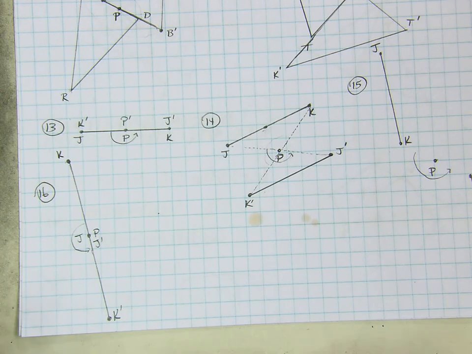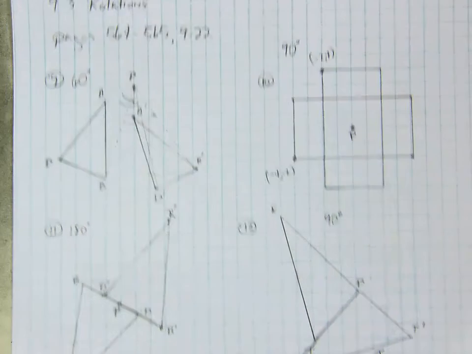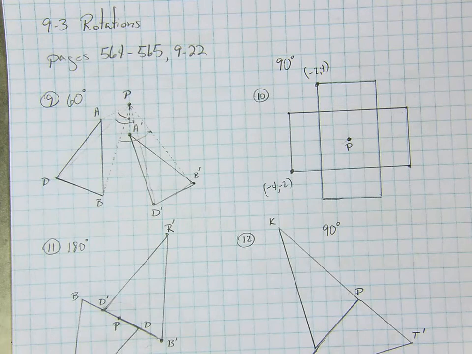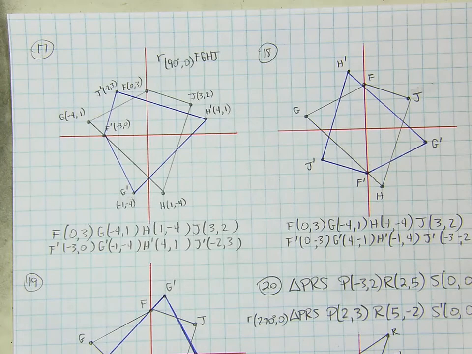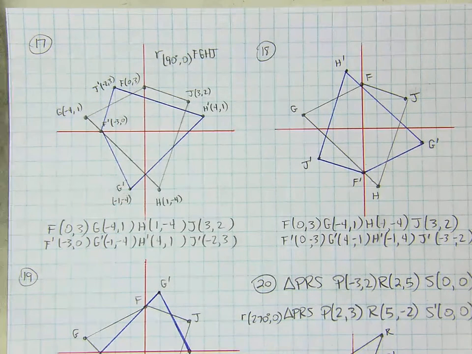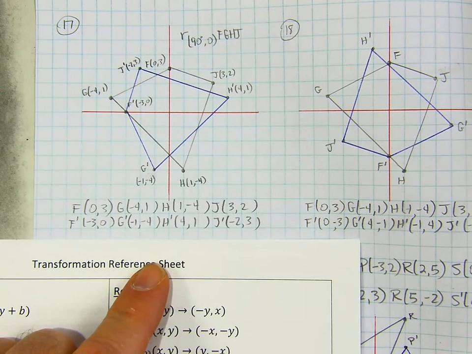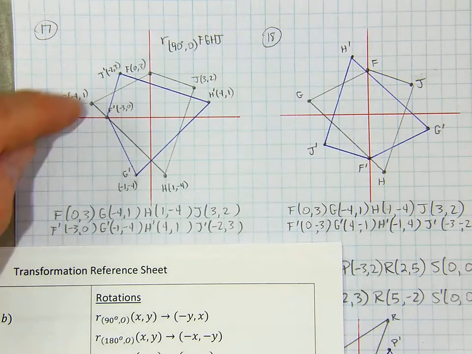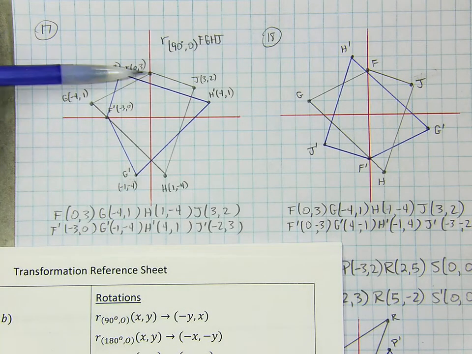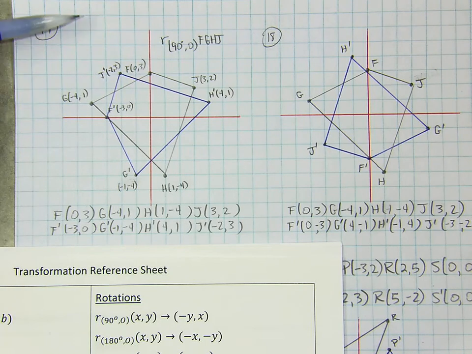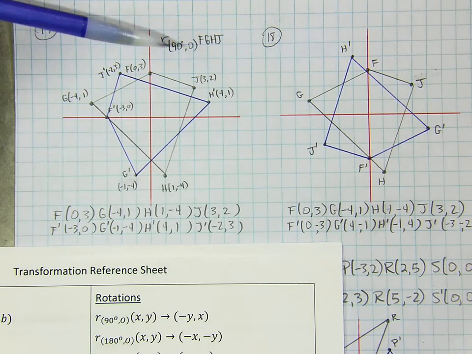All right, number 17, 18, and 19, you were to graph the quadrilateral that they had. And then we can apply the rules because we're rotating about the origin, okay? And again, those rules I gave you on the sheet, you can see I wrote the coordinates down here of the original, the pre-image, and the image. My pre-image is in pencil, okay? So the pre-image is here in pencil, and the image I put in blue marker so you can see where it went.